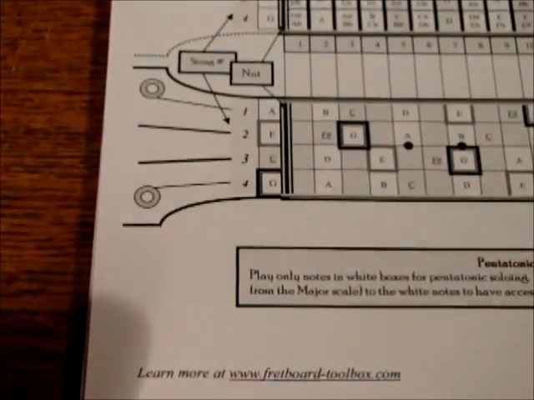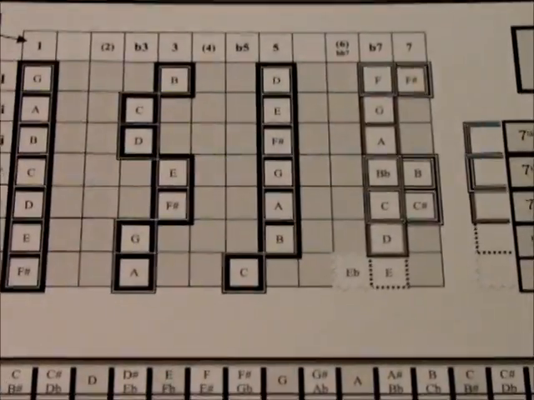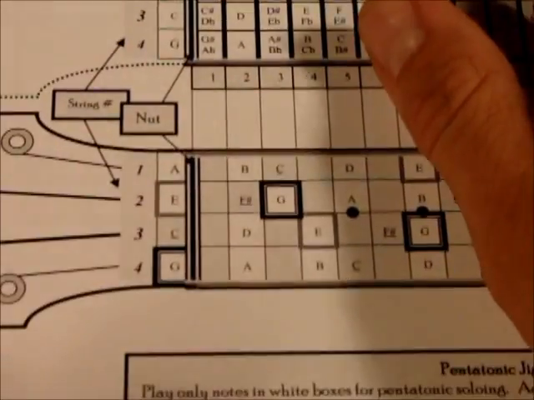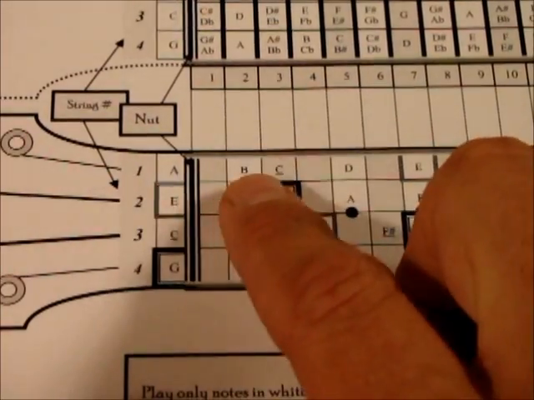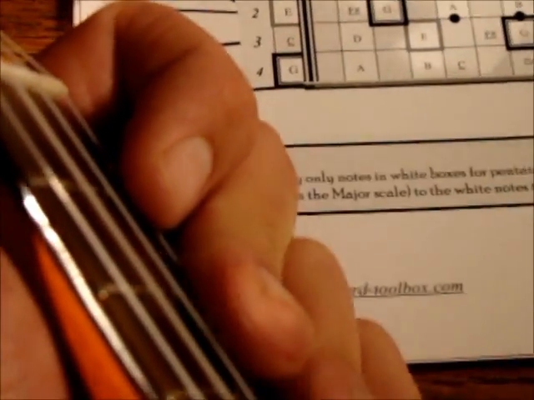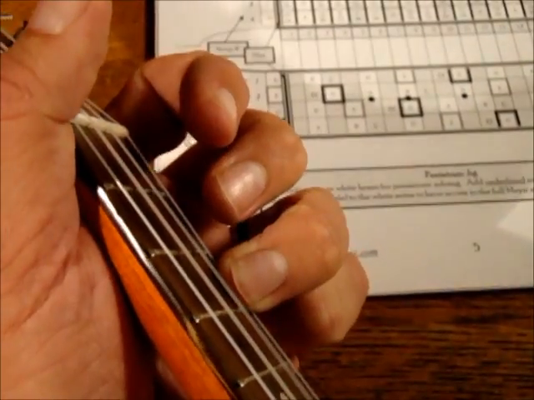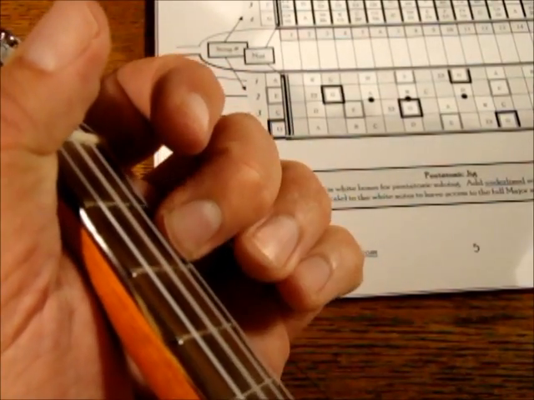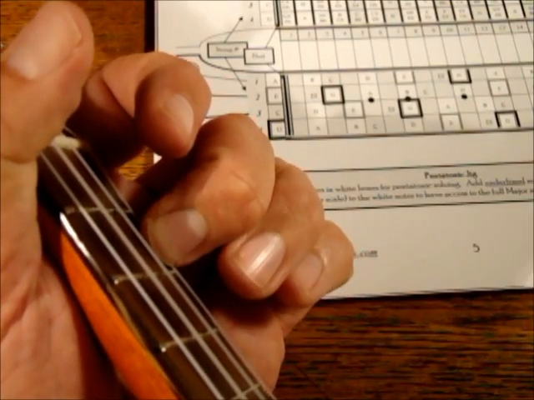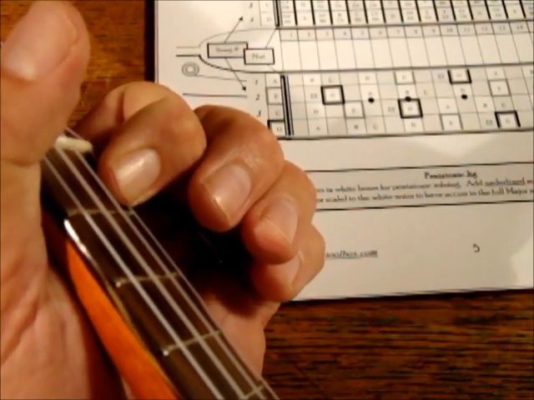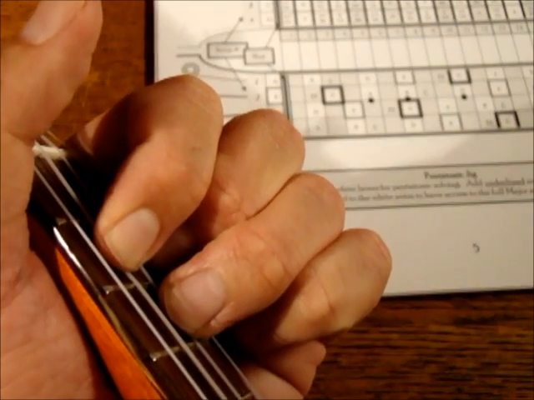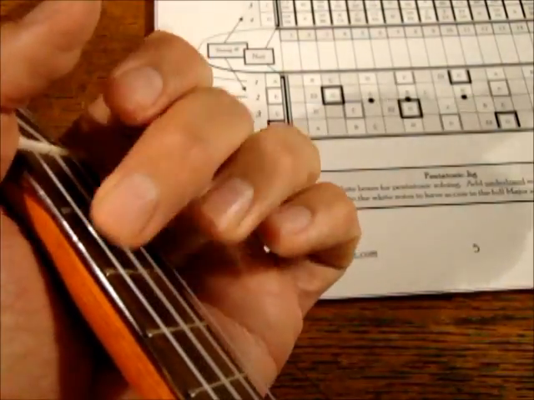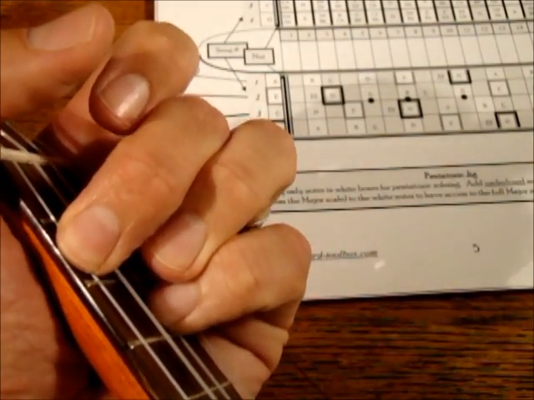Or if I want to play a C major 7, I need the notes C, E, G, and I need the B on there. So I can just play G, C, E, and then throw a B on there and get that dreamy C major 7. C major 7, C7, G major 7, G7, A minor 7.